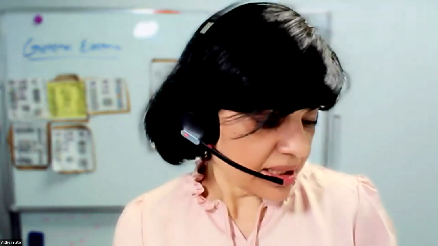Perfect. Yes. Morning, everyone. Today I'm going to talk about tags, hang tags, digital tags, normal stickers, different types of labels that you can print from AltheaSuite. So let me share my screen.